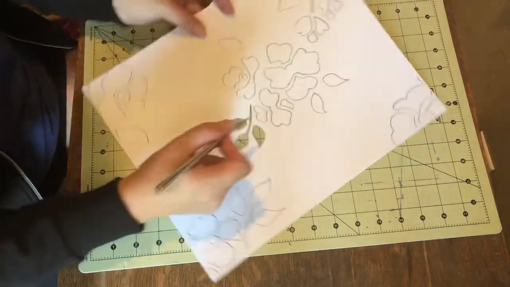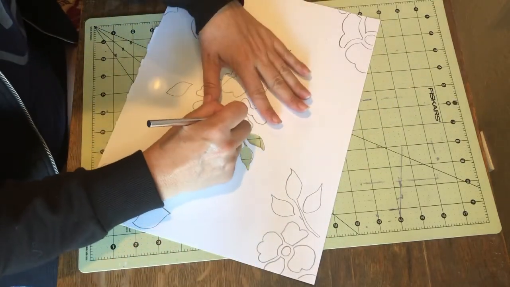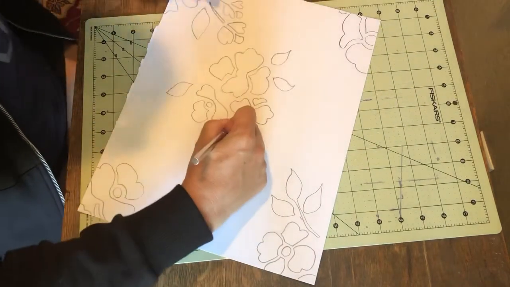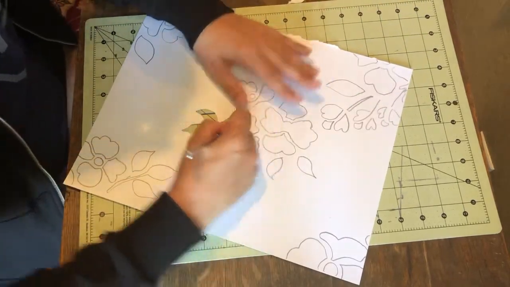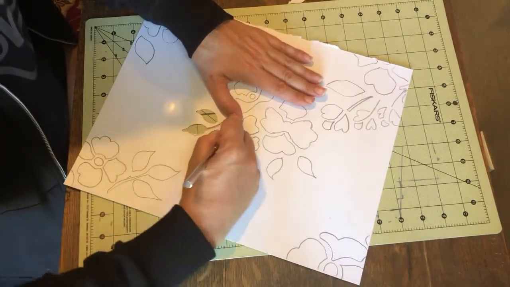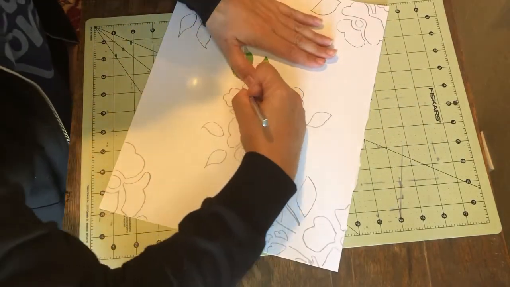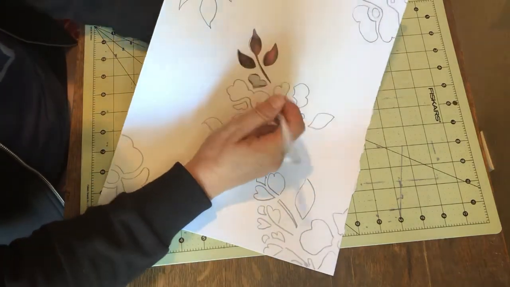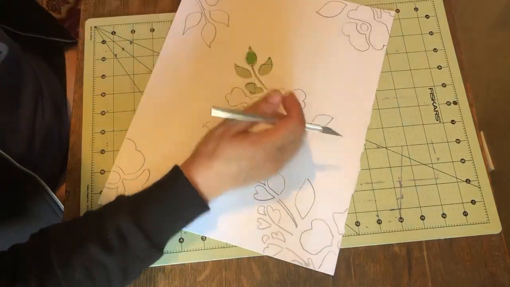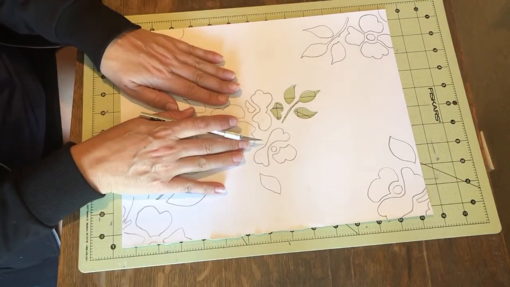So if you have a nice sharp blade, it'll make this process a lot easier. So I'm going to go ahead and continue to cut this out, and I'll be right back.